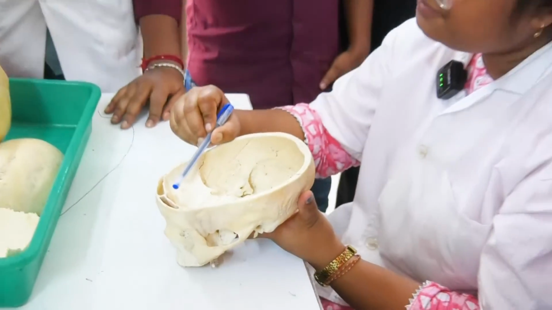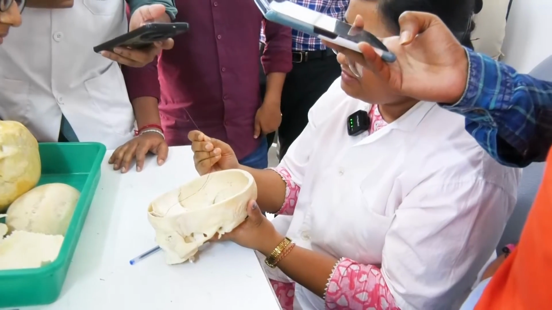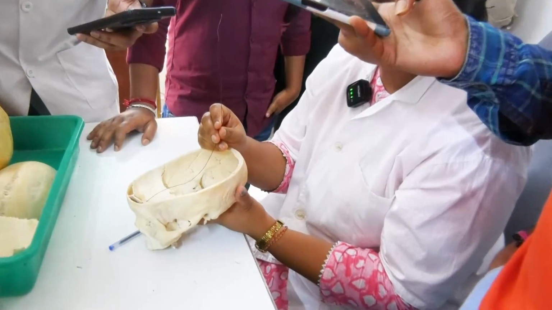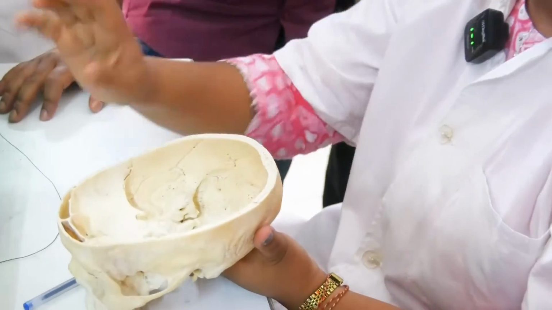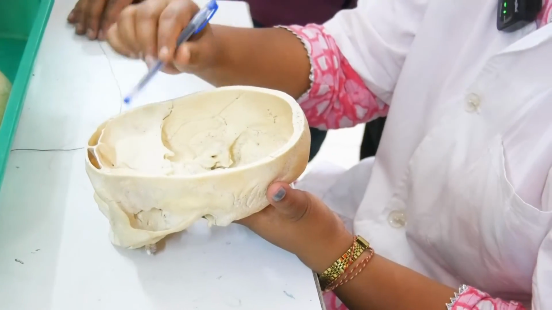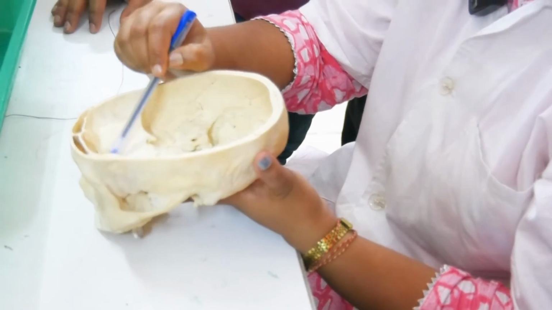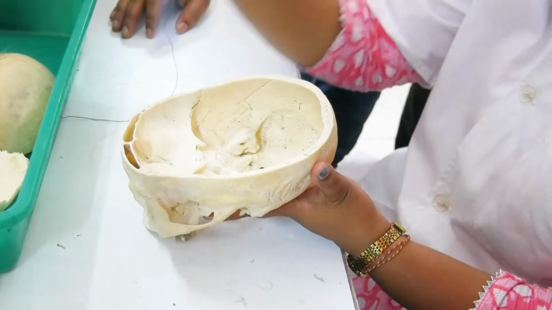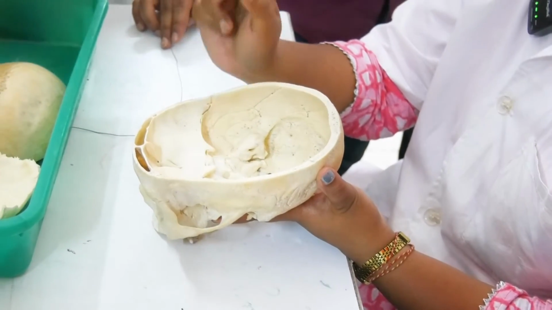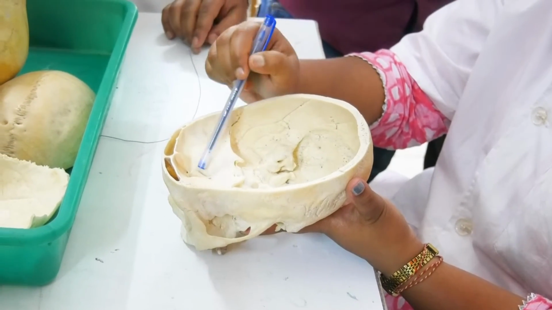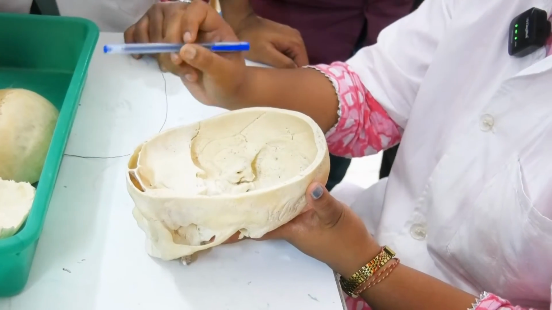In between this frontal crest and crista galli, here is one important foramen, known as the foramen cecum. Foramen cecum position you have seen. Sometimes emissary veins can pass through this foramen cecum. And on the two sides of the crista galli, you can see two sieve-like plates with multiple foramina. This is known as the cribriform plate. These foramina are known as cribriform foramina, and they give passage to the olfactory nerves.